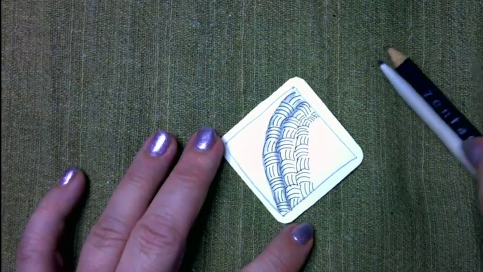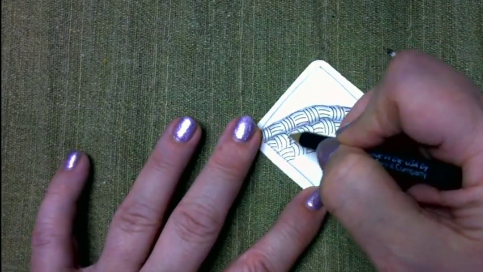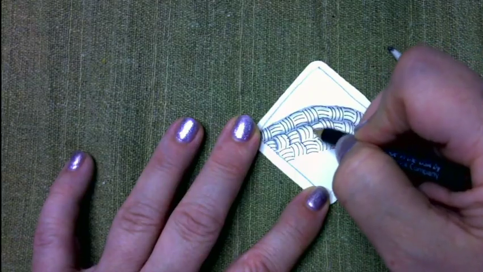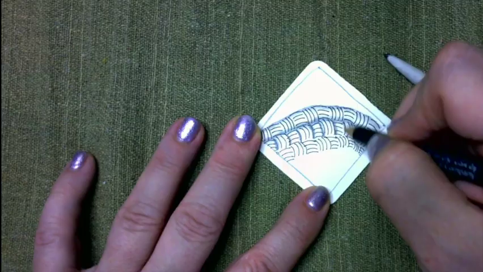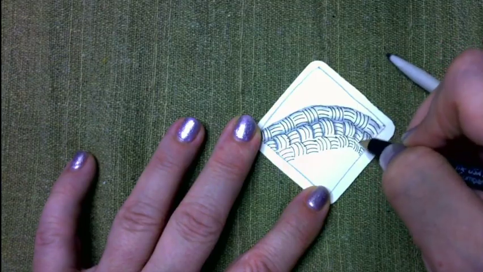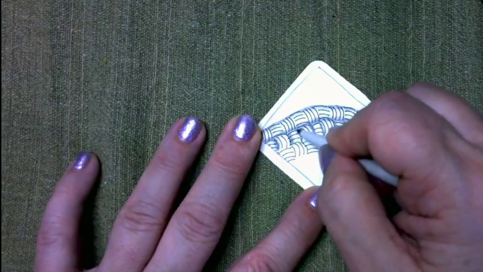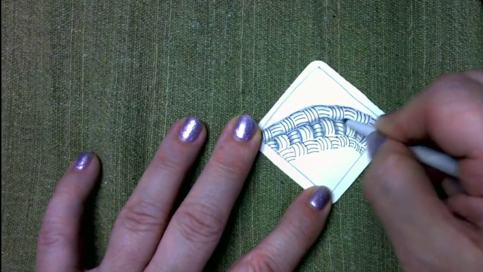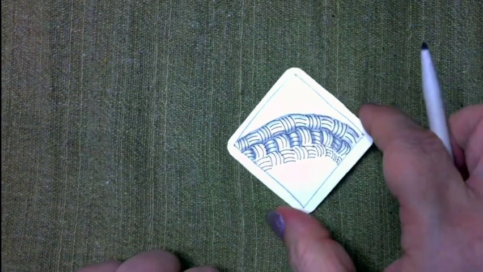But then you could also do on either side of these all the verticals, just on both sides. So it looks like it's like a weave where they're weaving in and out of each other. You could go that way. So that's another look that happens.